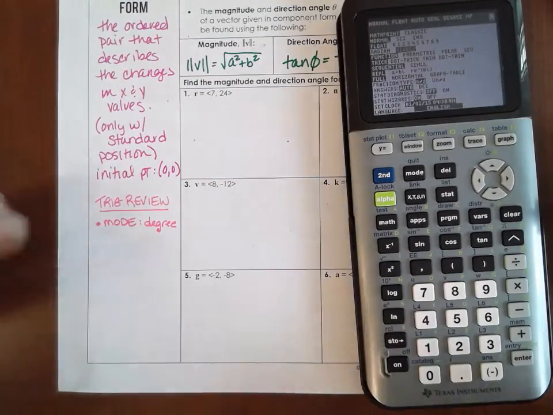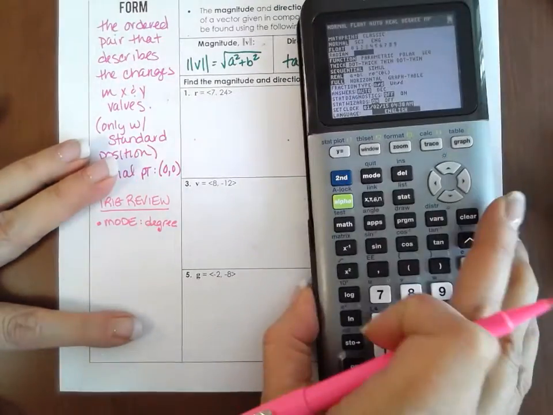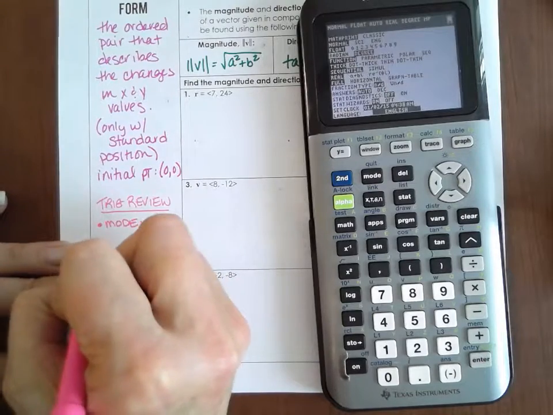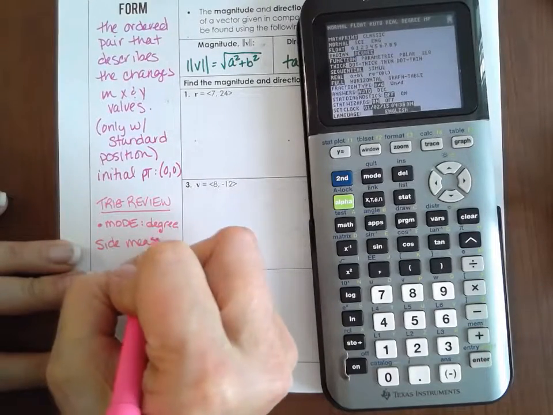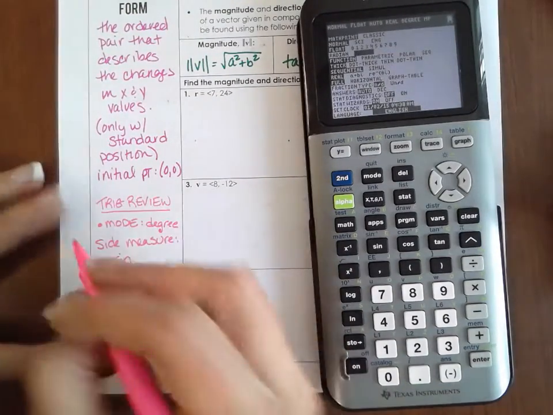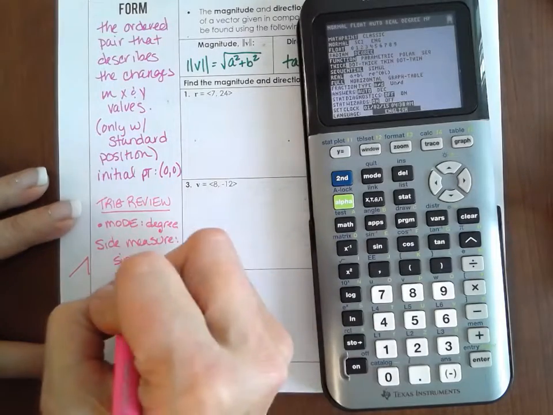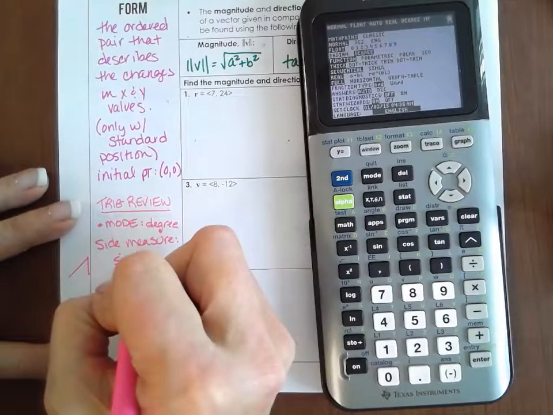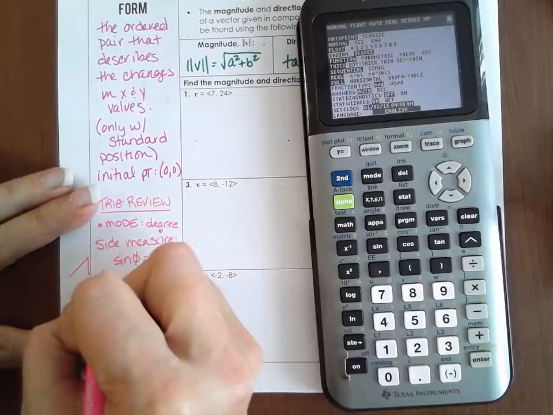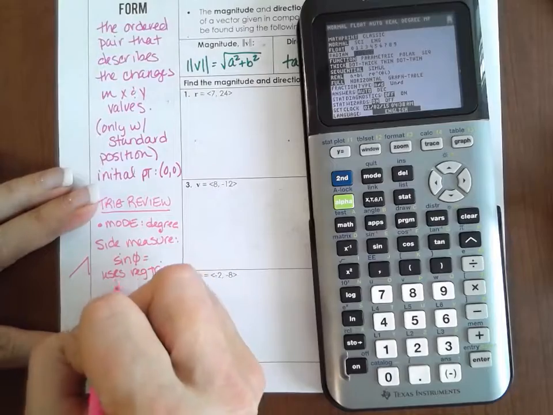Okay, now, if you want to find a side measurement, then you would just hit the sine of whatever your theta is equal to whatever, and you just plug and chug. And you use the regular trig button.